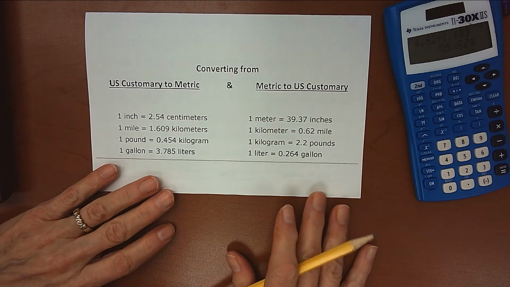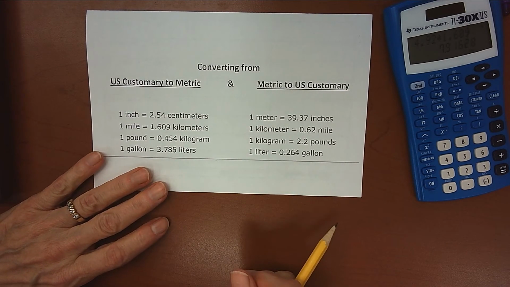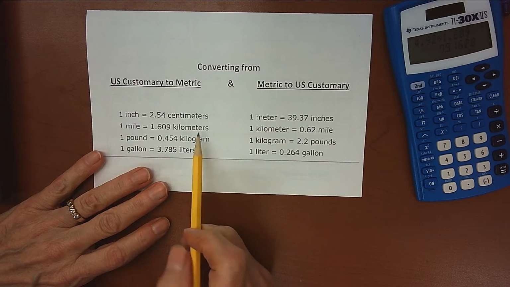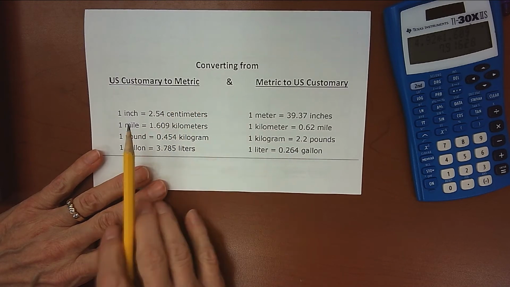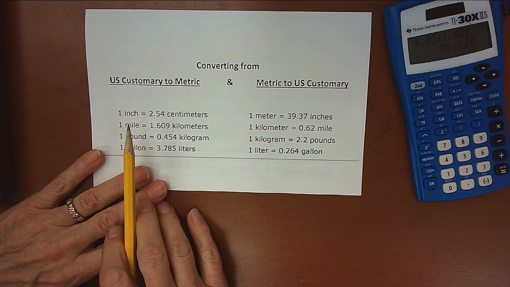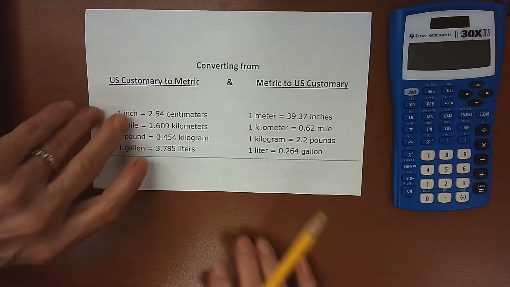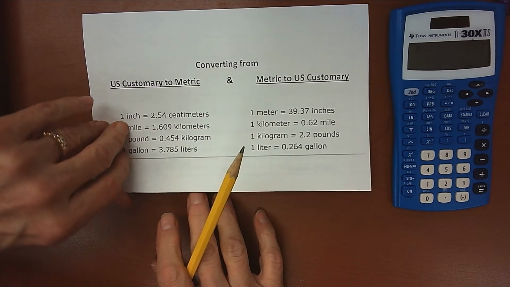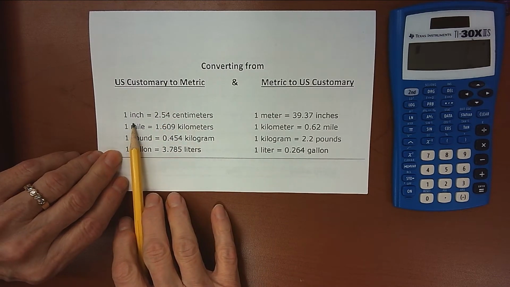Guys, here we are. We're going to do our last lesson of this unit, and we are going to be converting between customary and metric units. And I think if you can follow this pattern, you'll find that this won't be super difficult. All right, so on the front side of your notes, you've got some conversion factors here.